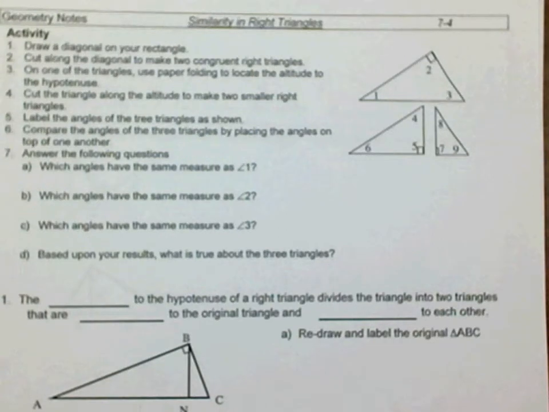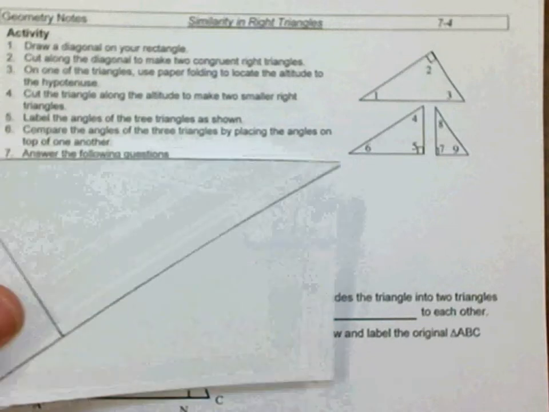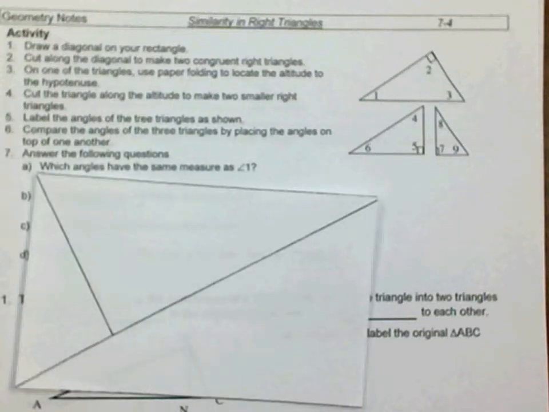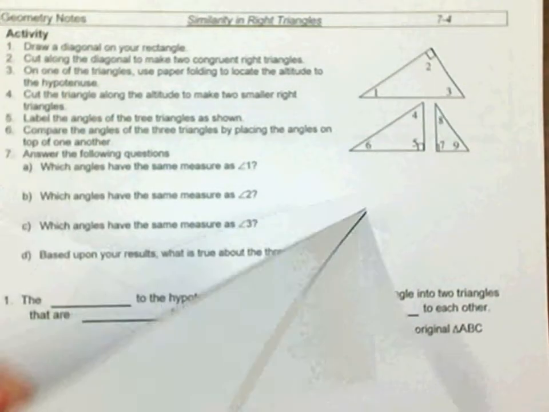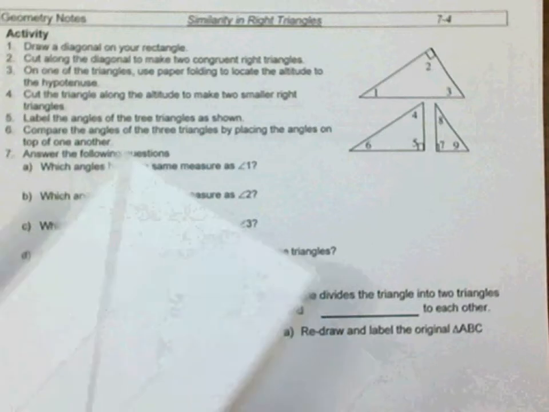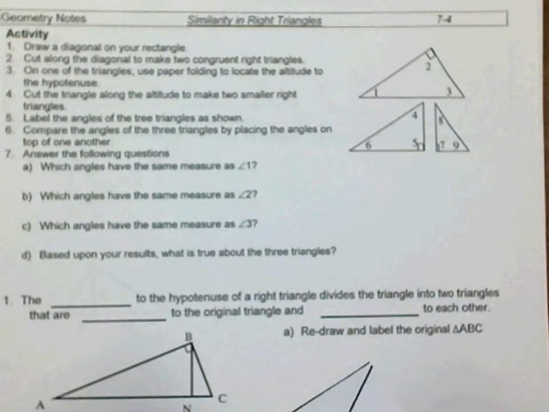These are the notes for Chapter 7, Unit 4, for similarities within right triangles. What you'll need is a rectangle that has some triangles already drawn on it to start the activity. The first step of the activity says draw the diagonal. The diagonal of the rectangle is already drawn for you on this sheet.